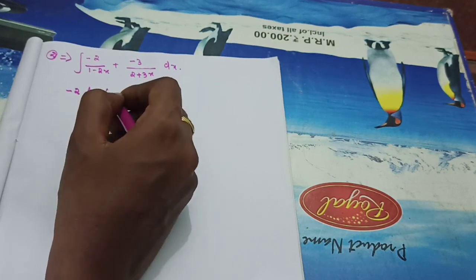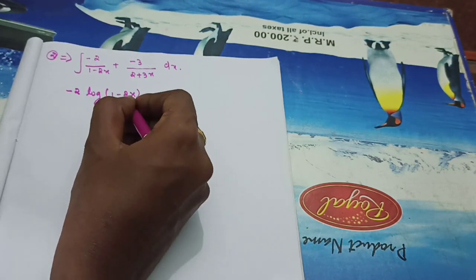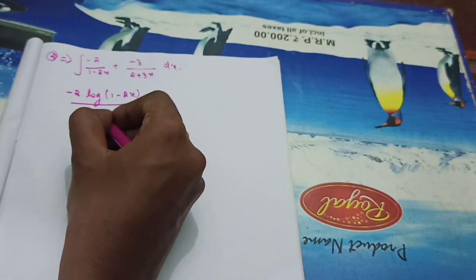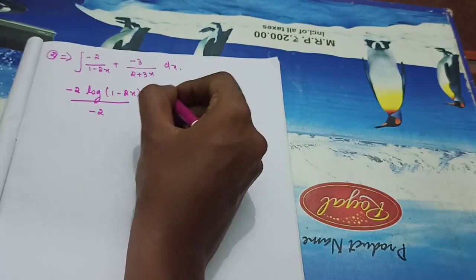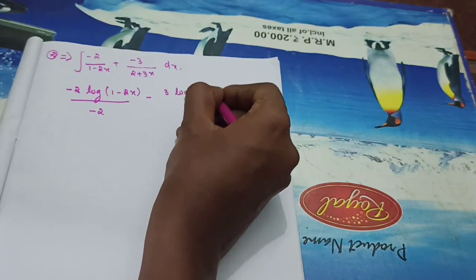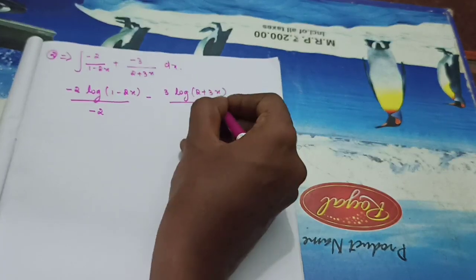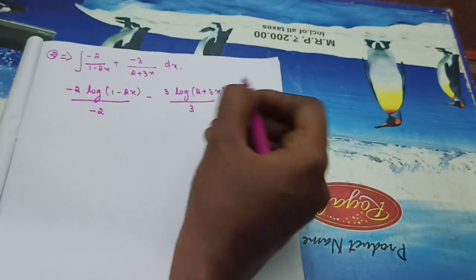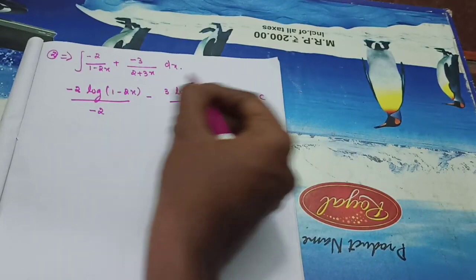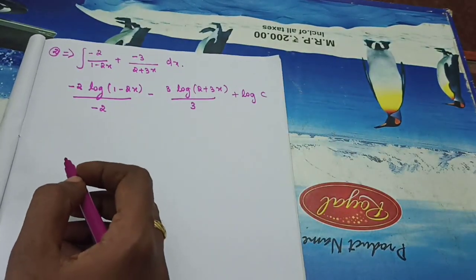Already in the last chapter you have learned. For x with some coefficient, you need to divide by that particular coefficient. What's the coefficient? Minus 2. The next one, minus 3 into log of 2 plus 3x. What's the coefficient of x here? That coefficient you need to divide. Plus log c. Since everything is log, you need to apply one constant, that is log c.